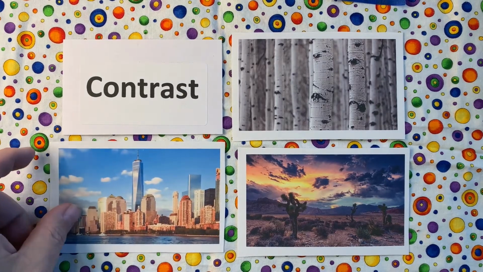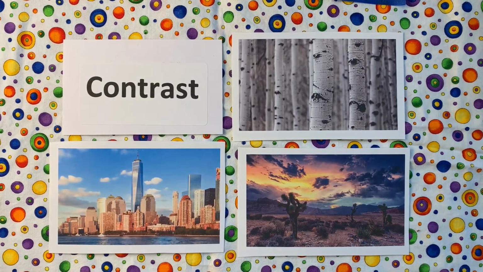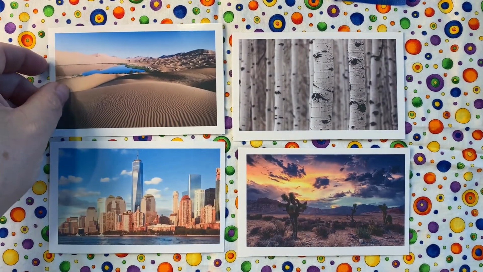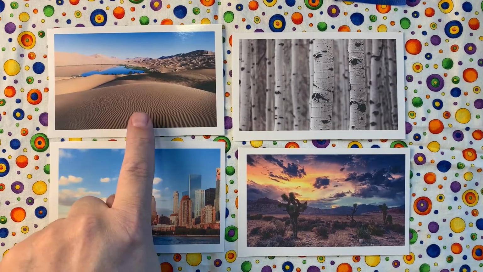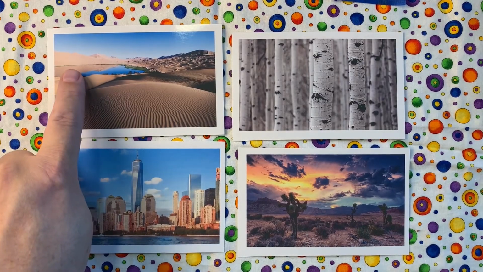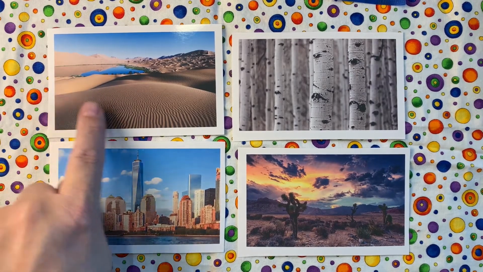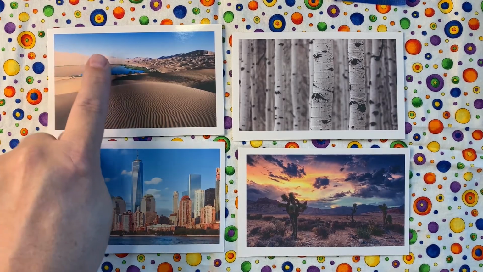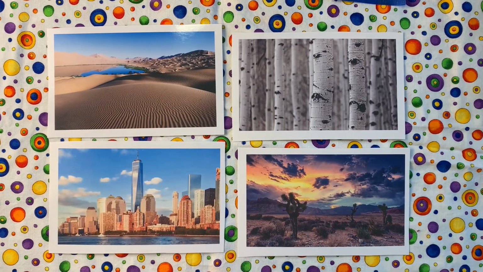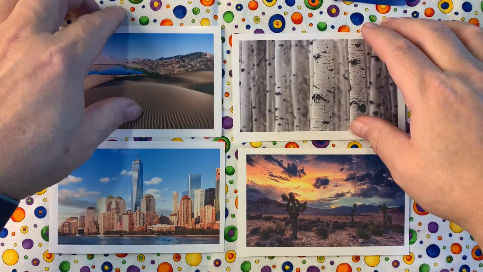In this city scene, we can see tall versus short, vertical versus horizontal, fluffy organic clouds versus sharp building edges. We have some opposites there. In this desert scene, we can see the dry sand versus the wet water of the oasis. We can see flat areas versus mountainous looking areas with the dunes. Anything that you can show as an opposite is going to show contrast.